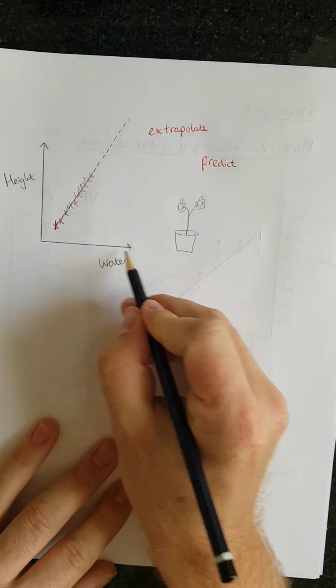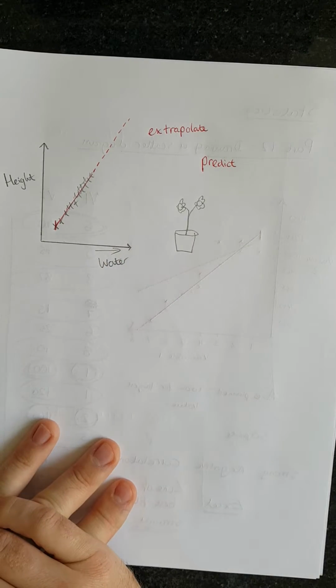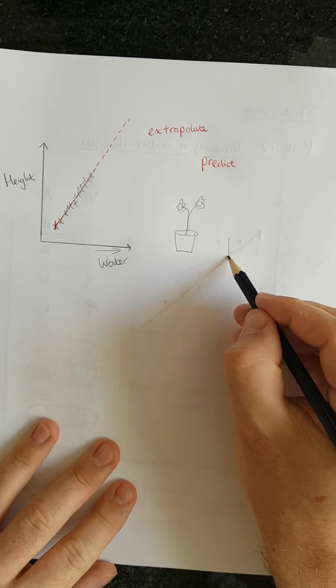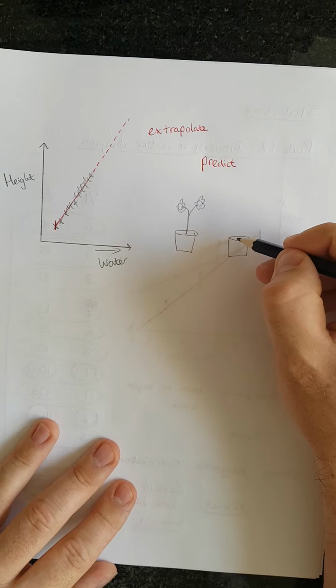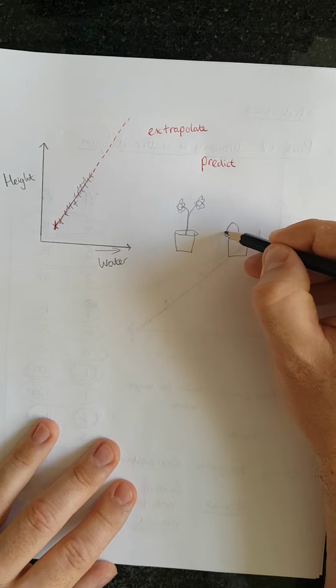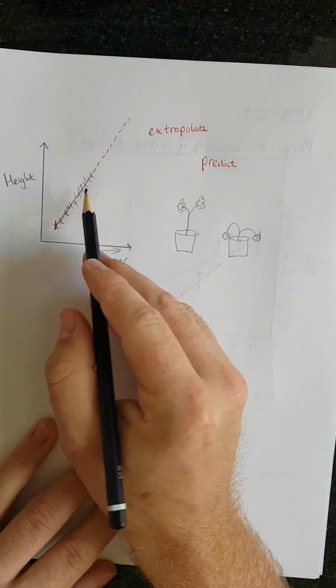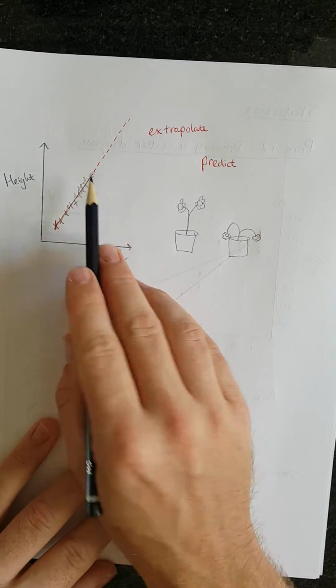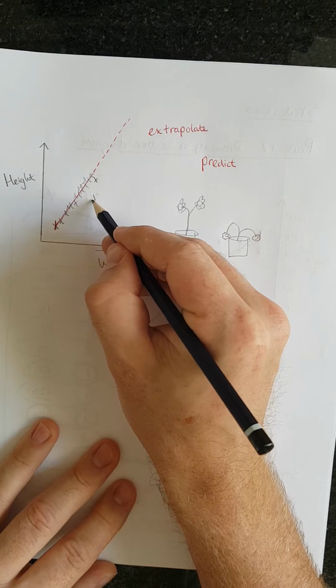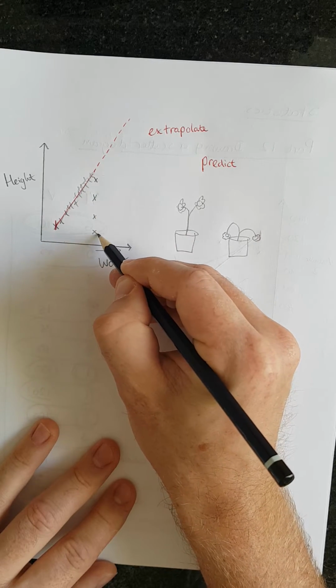What happens if we give it way too much water? Well, the plant won't eat ice cream, but it will drown. So actually, once you get past a certain point, the plants die.